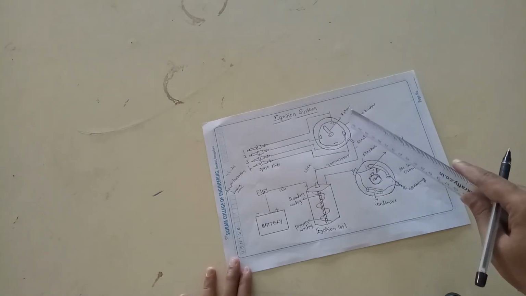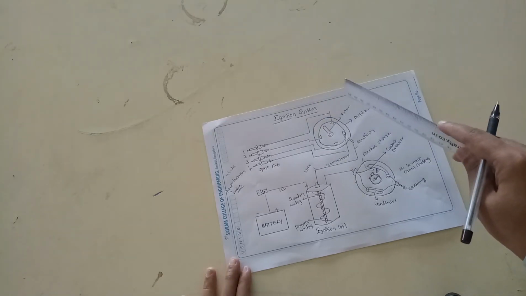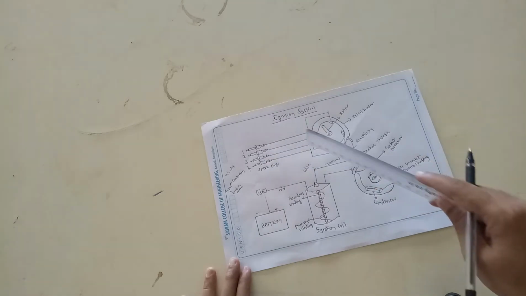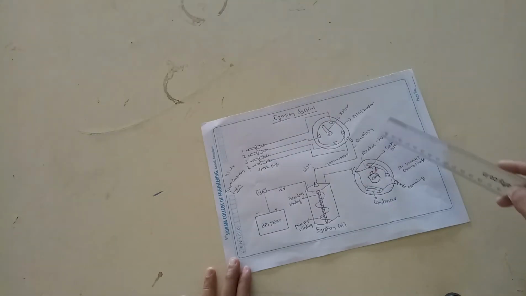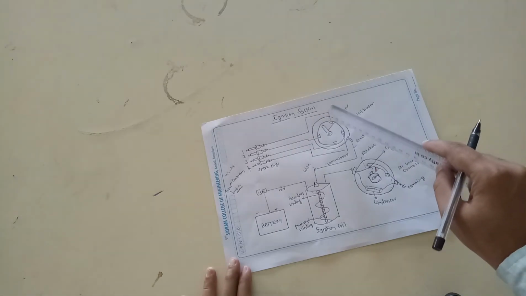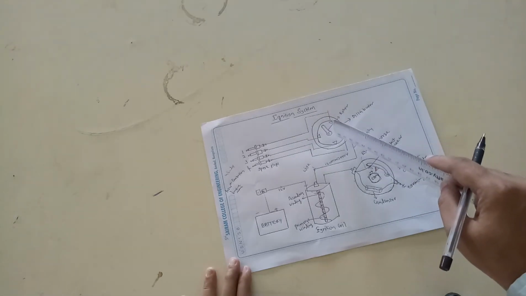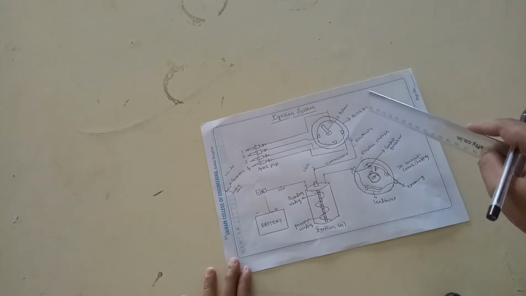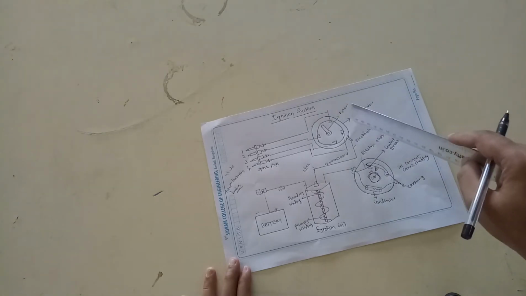In the distributor there are four terminals. Each terminal is connected to a spark plug. Okay, in this example I am taking a 4-cylinder engine. Okay, in the distributor, a rotor part will be there at the center. As the name indicates, the main function of the rotor is to rotate. The rotating part is called the rotor.